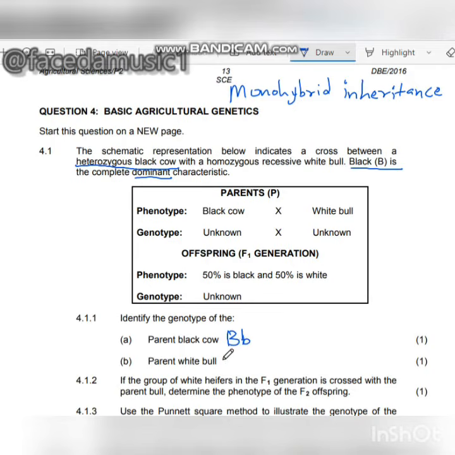Now let's go to B. Identify the genotype of parent white bull. Now the parent white bull is homozygous recessive. Homozygous means that the gene is made up of two identical alleles. So since white is recessive, we're going to use two small letters because there are two identical alleles. So we're going to have two small b's. These are the genotypes of the parent black cow and the parent white bull. Let's move on to the next question.